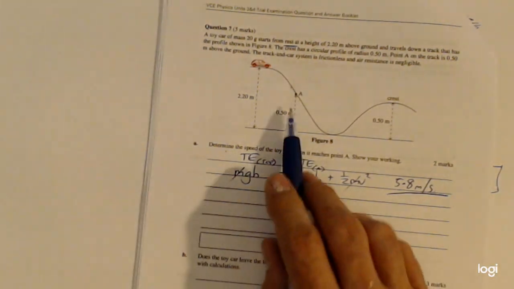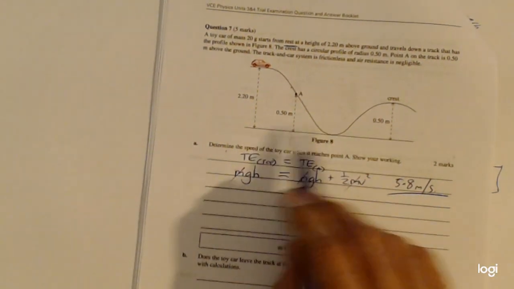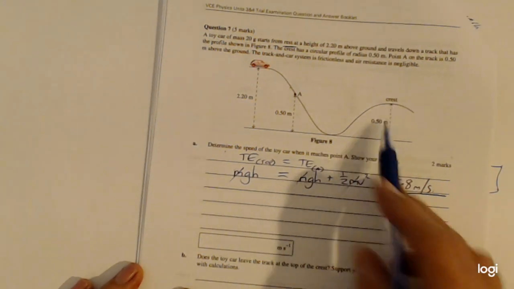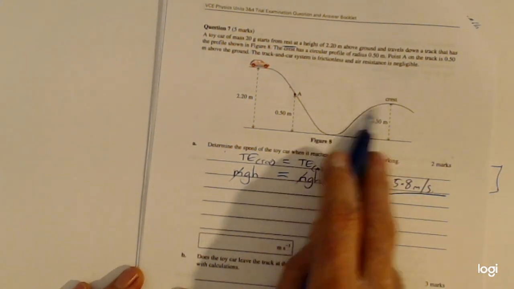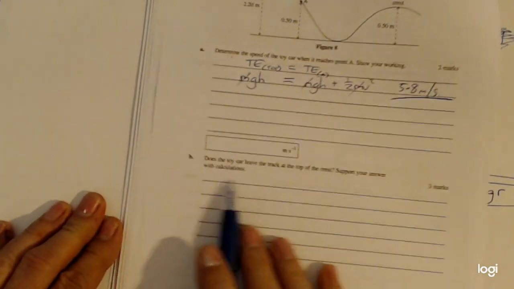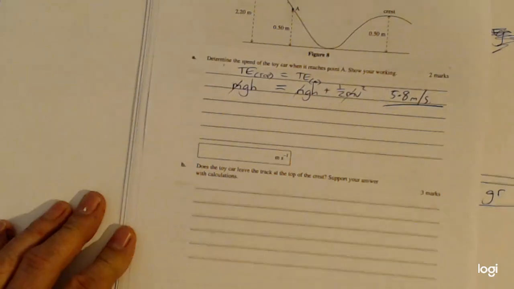So it will actually be going 5.8 meters per second over there. If it goes any faster than 2.2, it's going to launch. So it is definitely going to launch. Does the toy car leave the track at the top of the crest? Yes, it absolutely does.